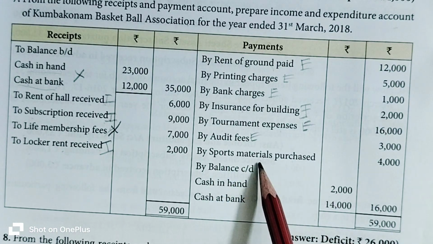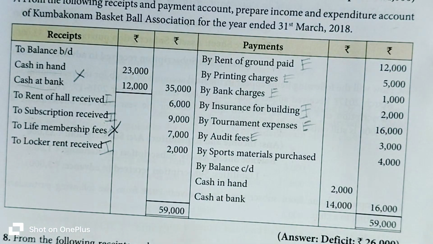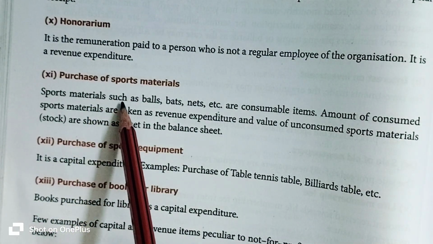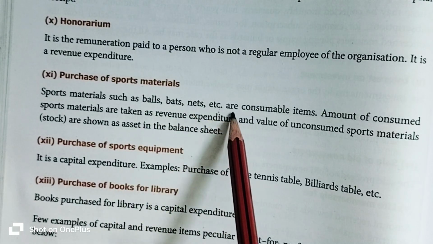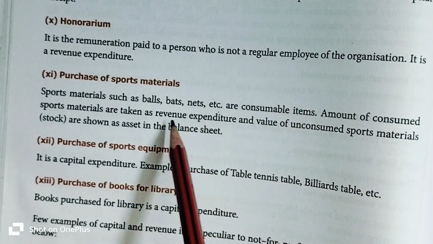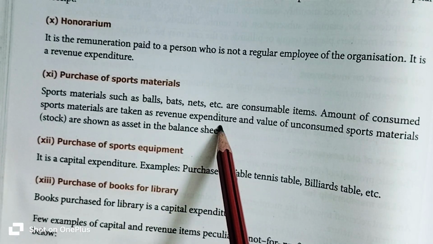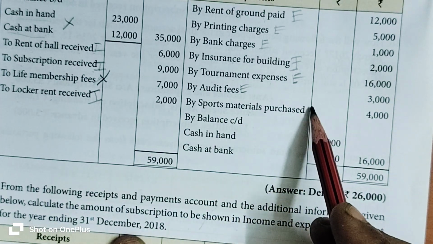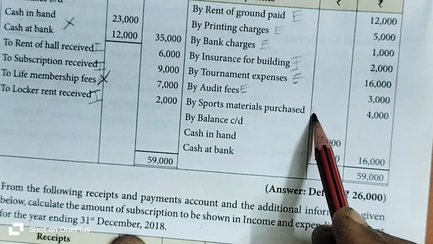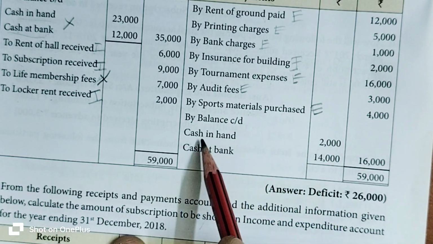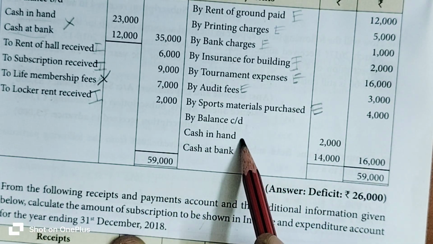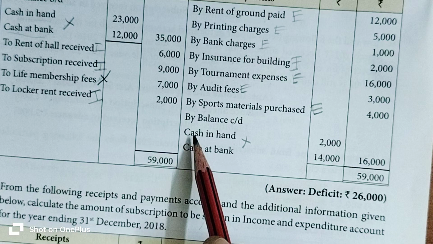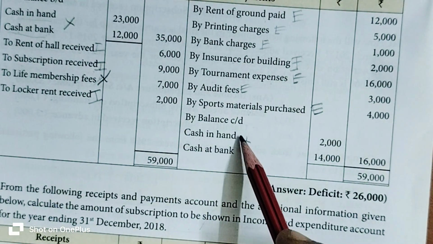Sports material purchased, listen carefully. Purchases of sports material like balls, bats, nets, etc. are consumable items. It will appear on revenue expenditure. Okay, so sports material purchase is a consumable item. It will appear on revenue expenditure. Then balance carried down, closing balance of cash in hand, cash at bank will not appear on revenue income because it will not appear on revenue income.